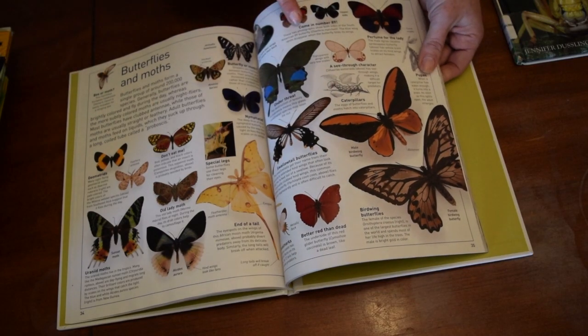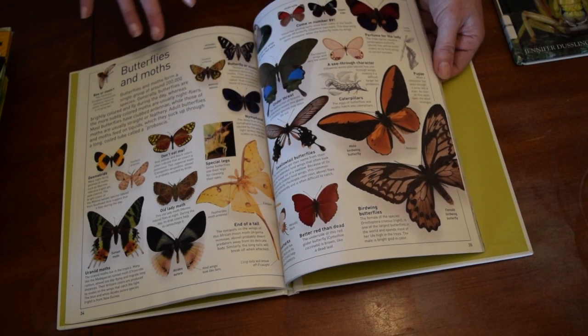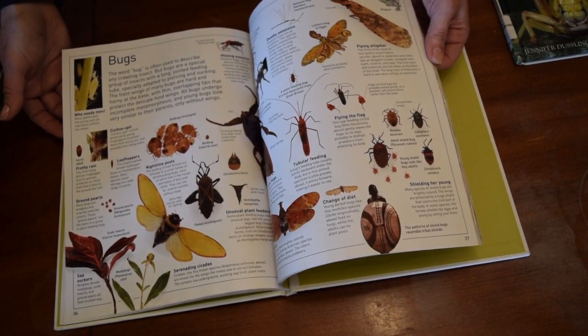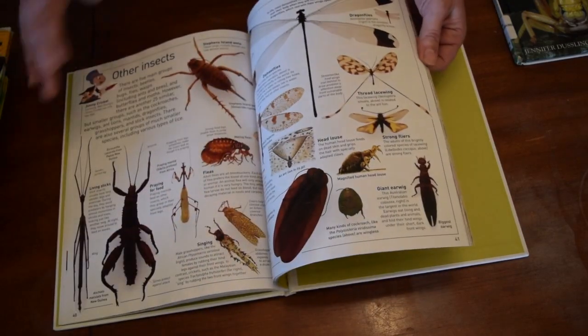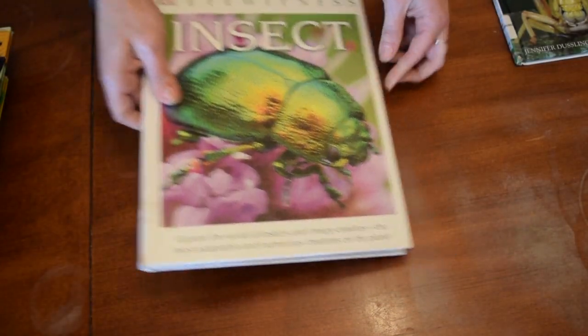If I know that we have butterflies coming up, then I would go through this page and start to digest some of the information that I would then be able to share with them. Because this book can be a little bit overwhelming. Very, very well done, but can be overwhelming in how much is really there.